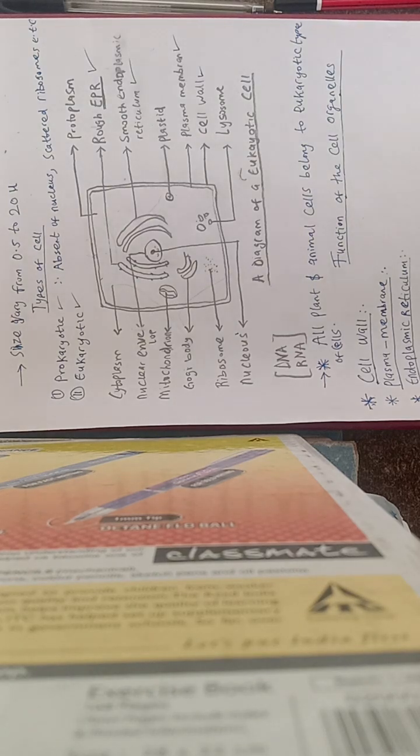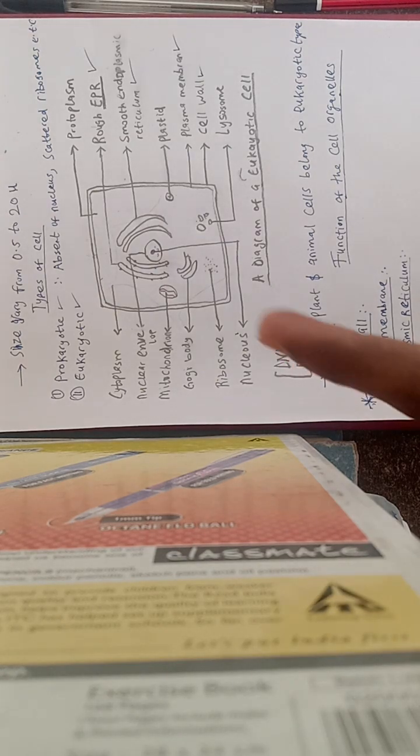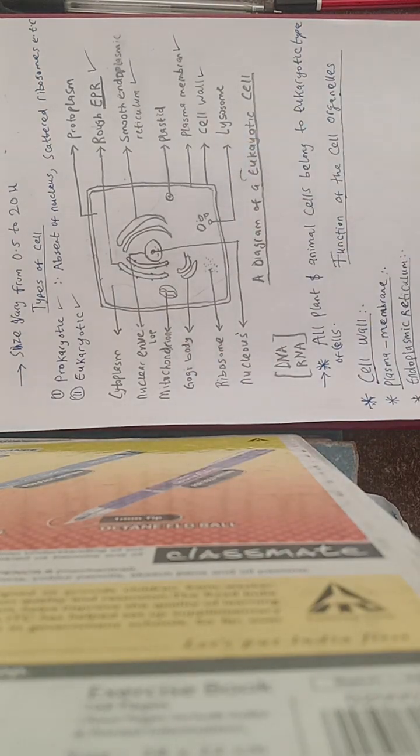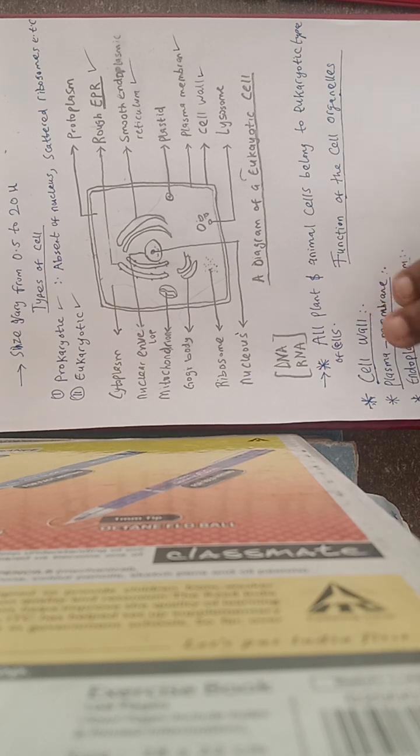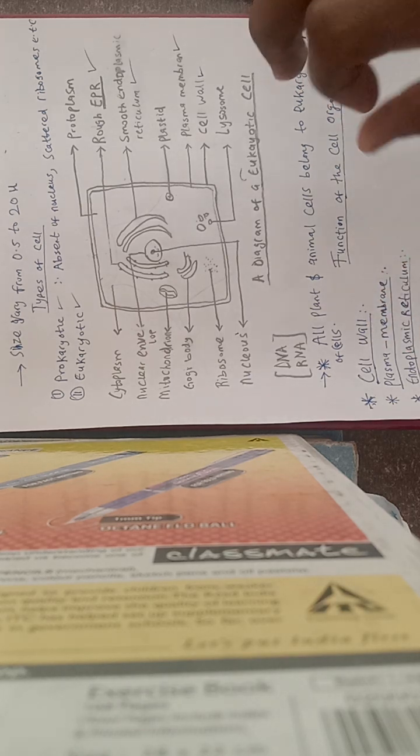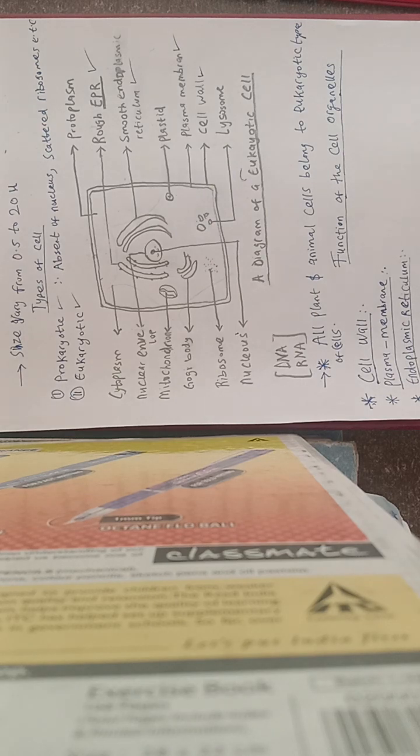The last function of the endoplasmic reticulum is to participate in exchange of materials by active and passive transport. I hope you understand me, guys. You get what I'm explaining now, because I explained it earlier. Active transport takes place in the presence of energy, and passive transport takes place in the absence of energy. So, without wasting too much of our time, let me proceed to ribosome.